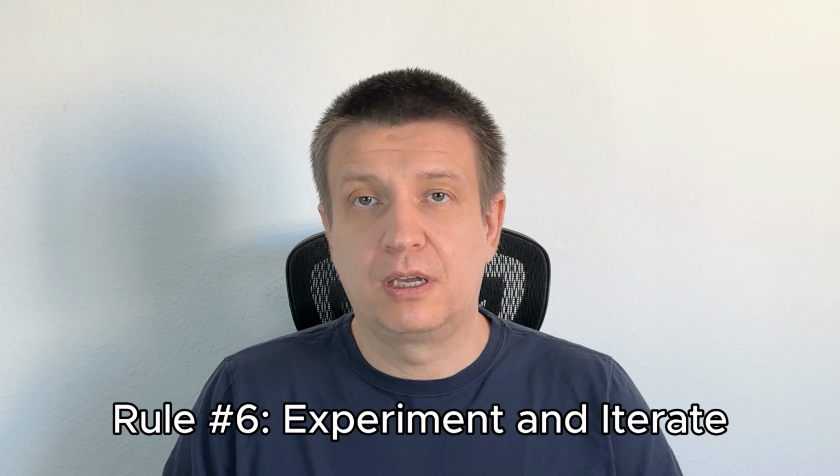Rule number 6. Experiment and iterate. Don't give up if the first result isn't perfect. Iteration is part of the process. You can delete the response and rephrase your prompt, or keep the suggestions and ask for modification, or reference the last response and say, update the function you just wrote to also handle null values. Think of it as a conversation, not a one-shot request.